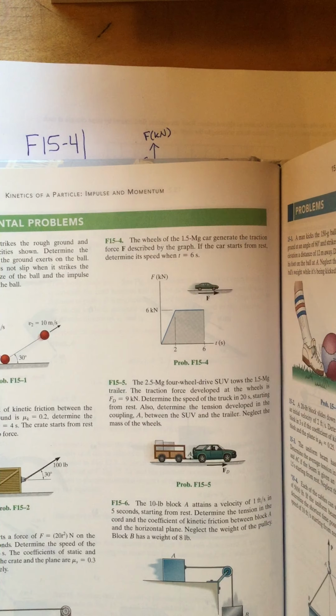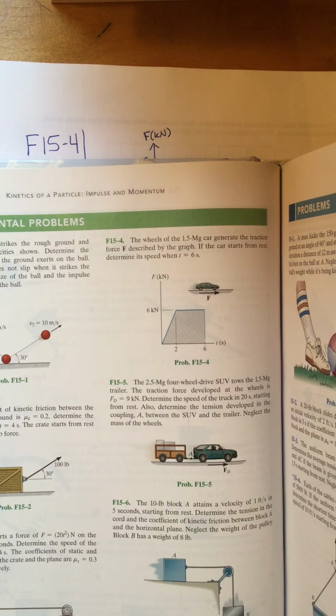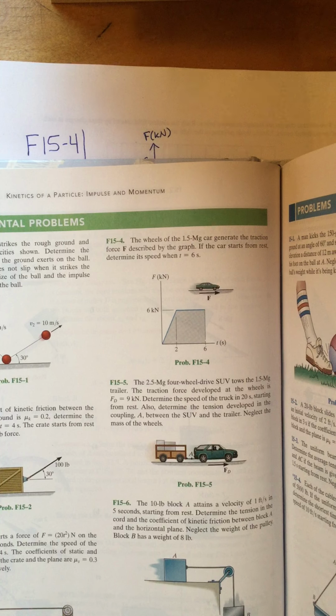This is Fundamental Problem 4 from Chapter 15. In Fundamental Problem 4, the wheels of the 1.5 megagram car generate the traction force F described by the graph. If the car starts from rest, determine its speed when t is equal to 6 seconds.